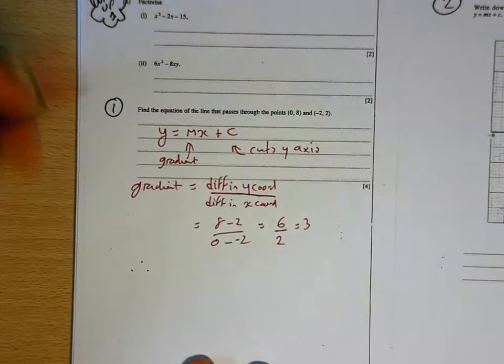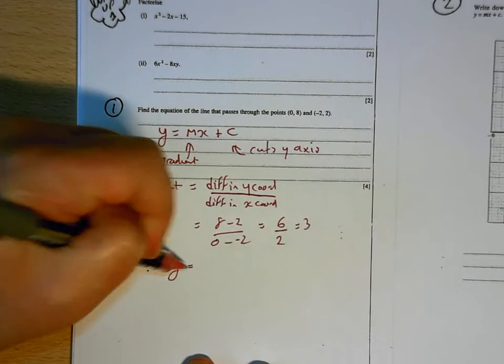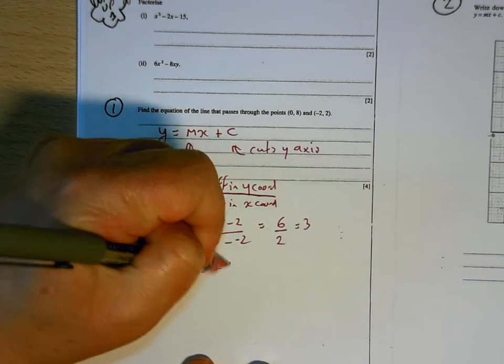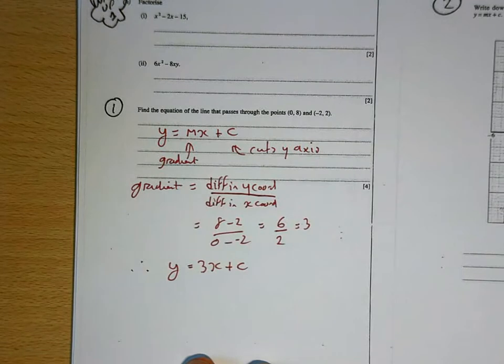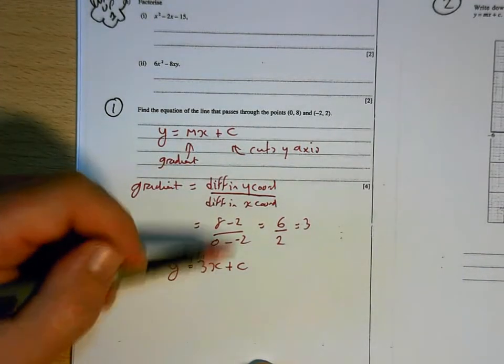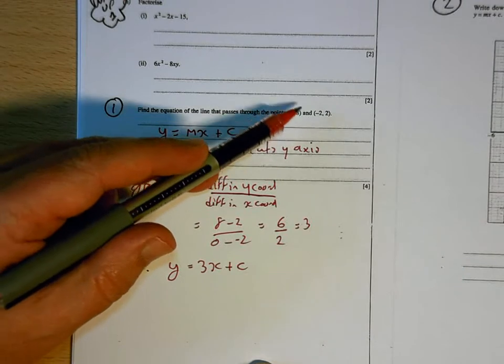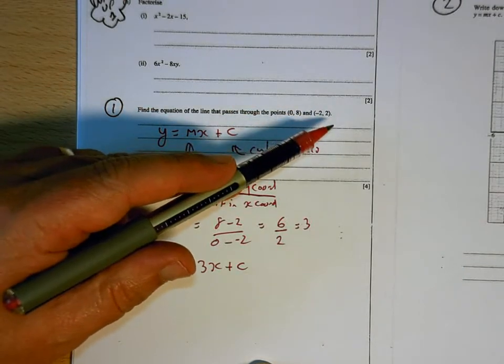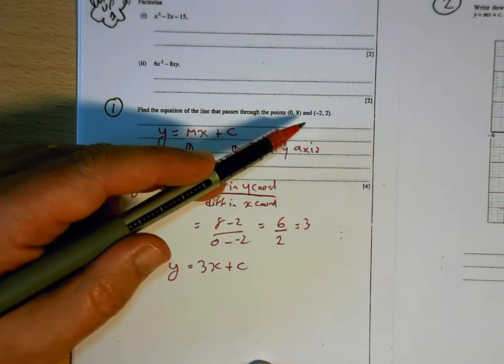So you can then say, therefore, y equals 3x plus c. Still don't know what c is. In order to work out c, you now choose either pair of your coordinates and substitute in their x and y value.